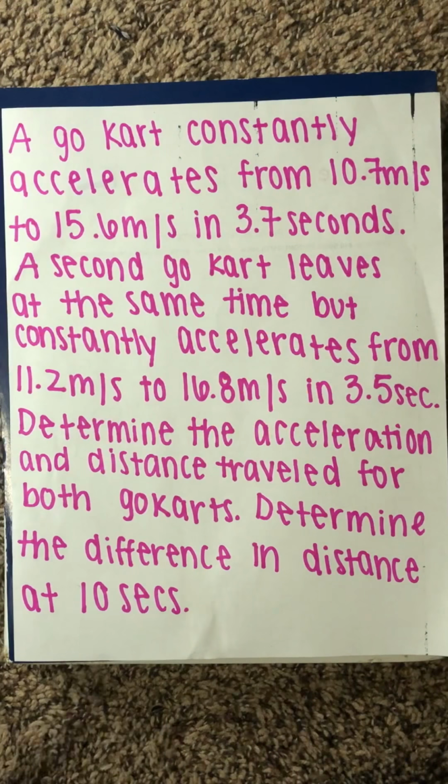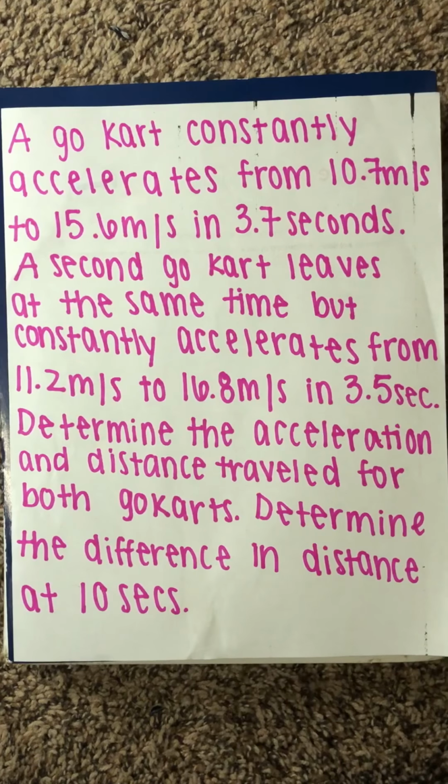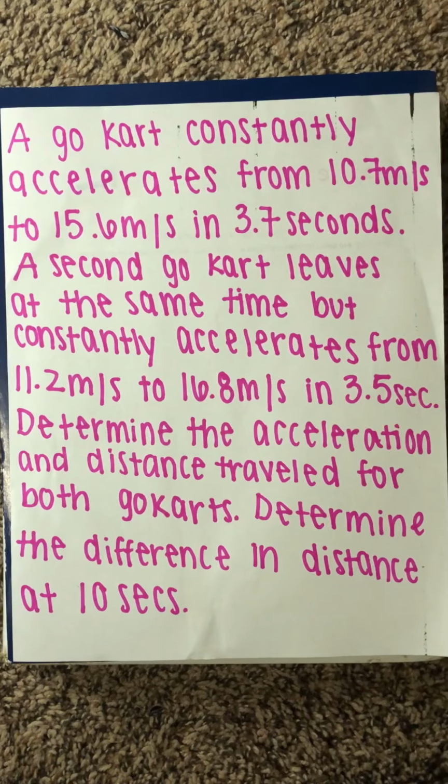So we're going to be solving this physics problem today, and it states, a go-kart constantly accelerates from 10.7 meters per second to 15.6 meters per second in 3.7 seconds. A second go-kart leaves at the same time, but constantly accelerates from 11.2 meters per second to 16.8 meters per second in 3.5 seconds. Determine the acceleration and the distance traveled for both go-karts. Determine the difference in distance at 10 seconds.